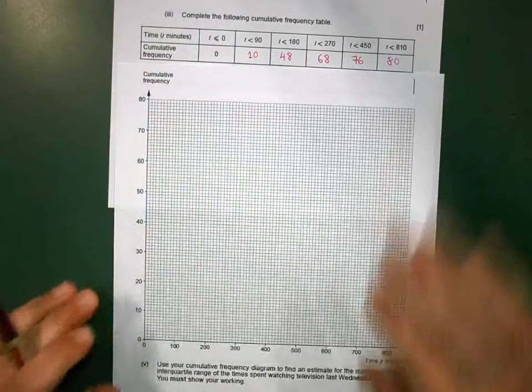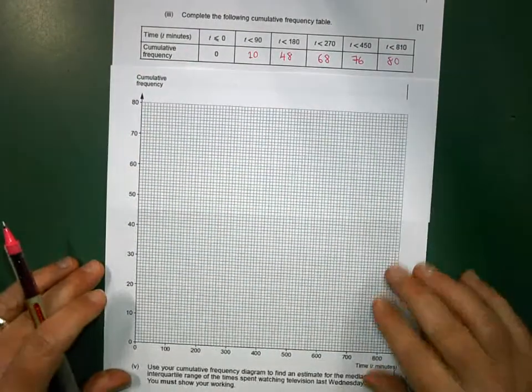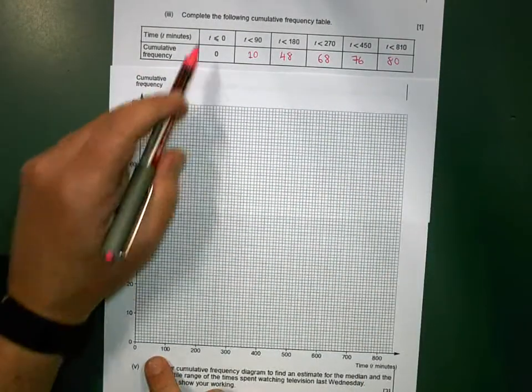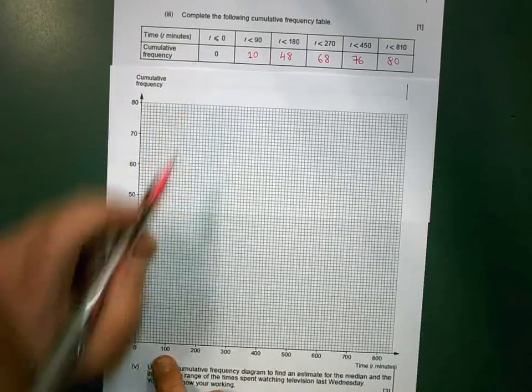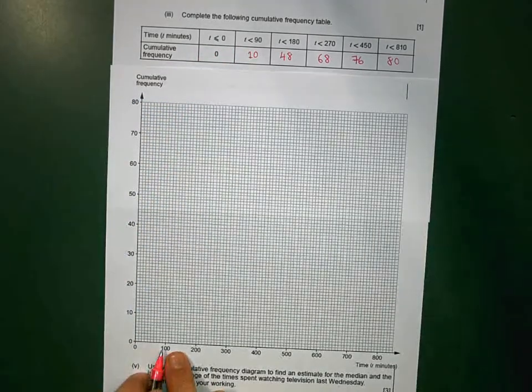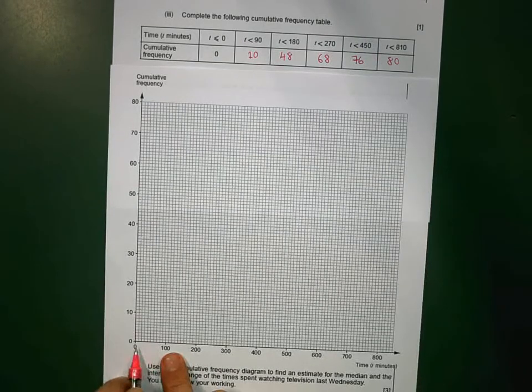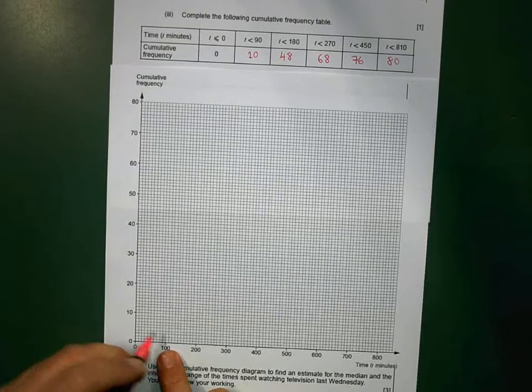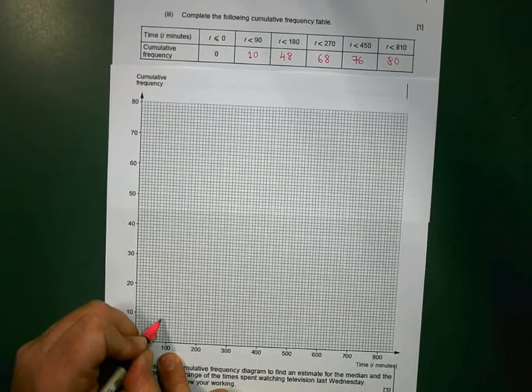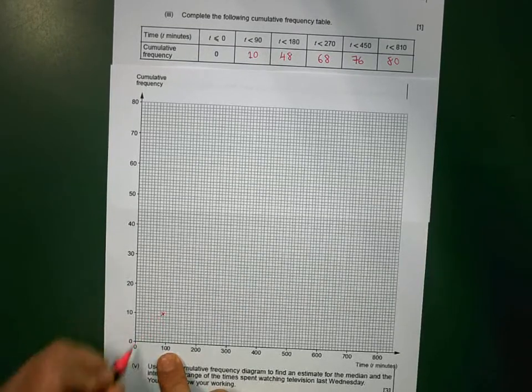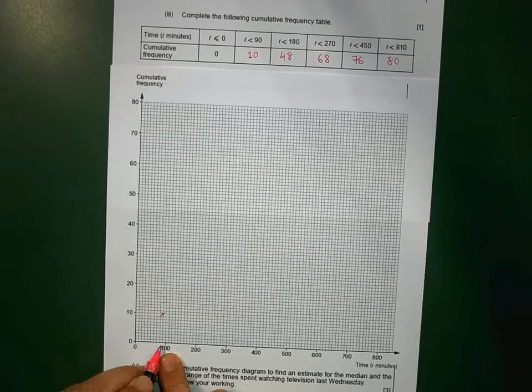So when we plot this, we start off at 90. Check the units of our scale here. We're going from 0 to 100 in 10 jumps, so each square is 10. So on 90, we've got 10 people. So I'm going to cross to 90 and up to 10.